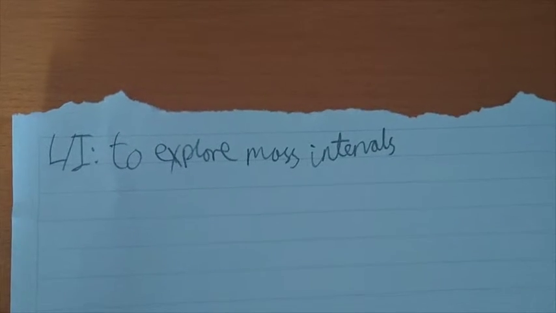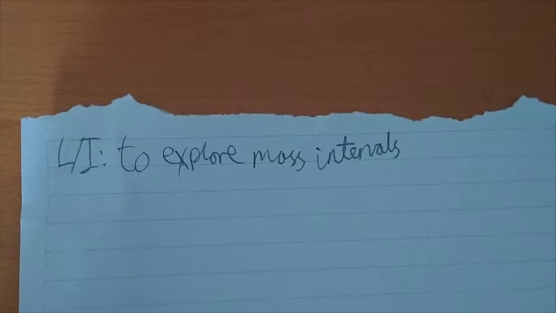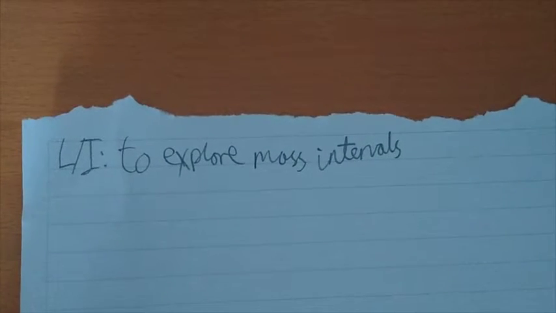Today in maths, and for this week in maths, we'll be learning about mass and weight. So the LI for today's lesson is to explore mass intervals. Please pause the video whilst you copy this down.